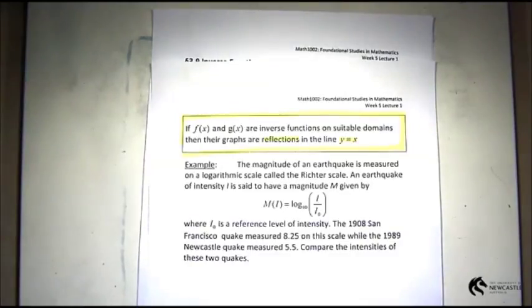That goes through there. So that's the line y is equal to x sitting there, and you can see that does look like a reflection if I've drawn my picture correctly.